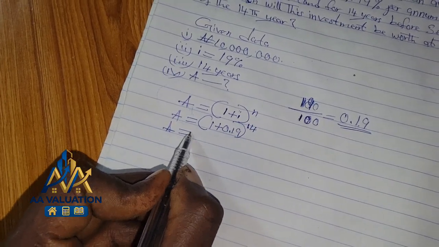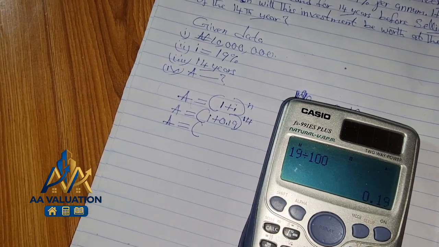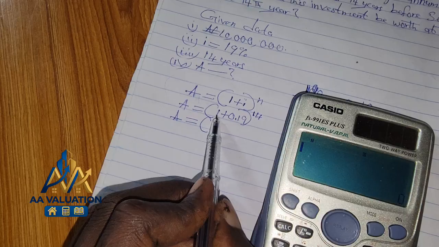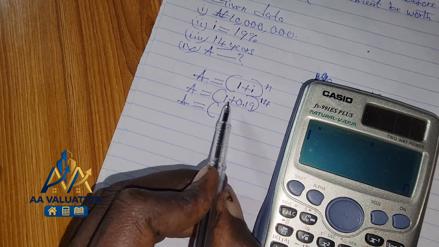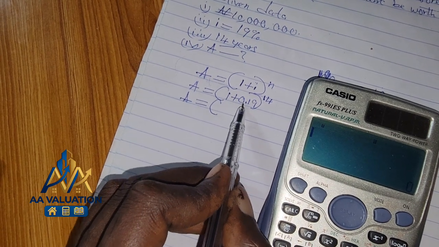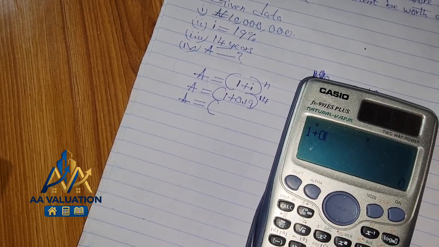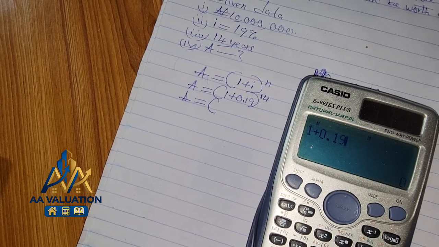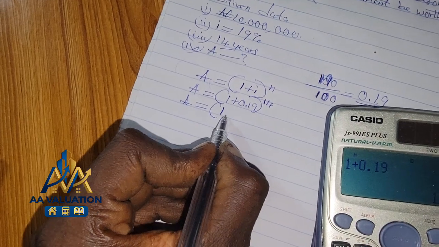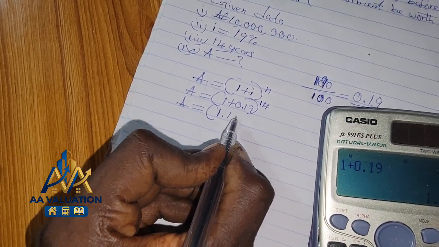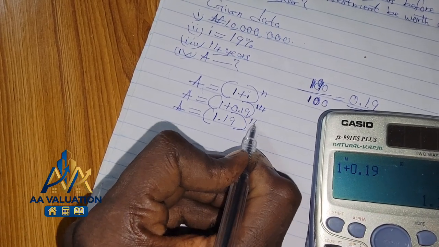A equals open bracket, 1 constant plus 0.19 equals 1.19, close bracket, raised to the power of 14 years.